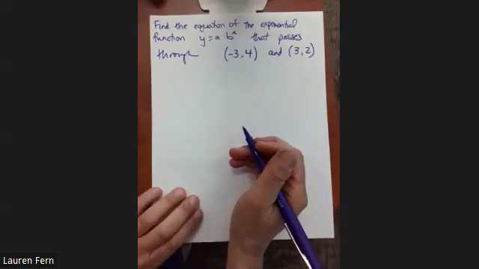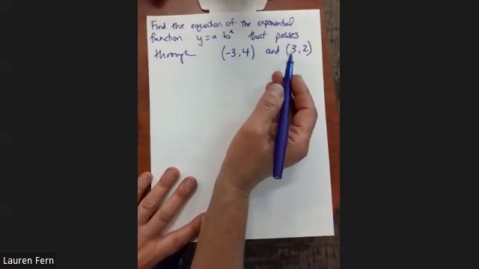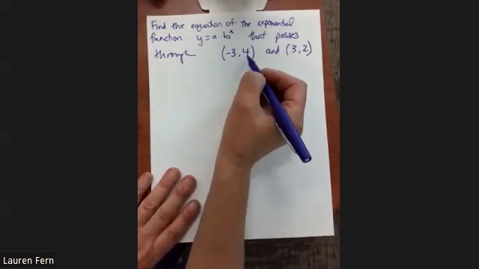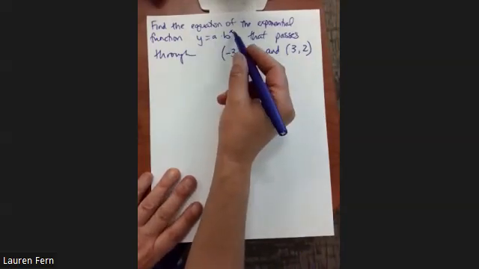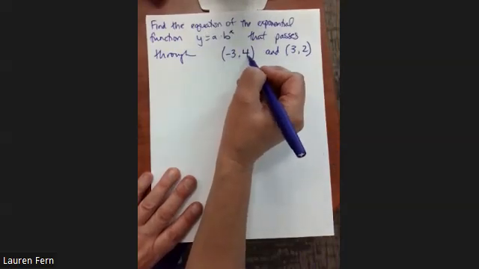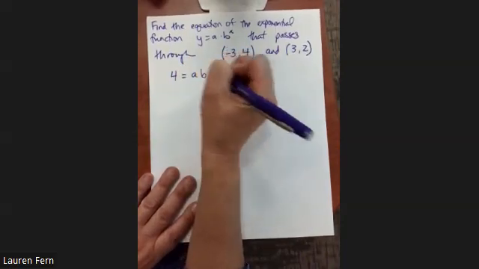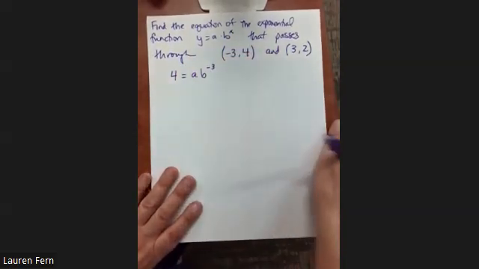Okay? So notice I'm given 2 ordered pairs. I could plug my ordered pairs in for X and Y, couldn't I? Right? This is my X, this is my Y. So I could say, well, 4 is equal to A times B to the -3rd power.